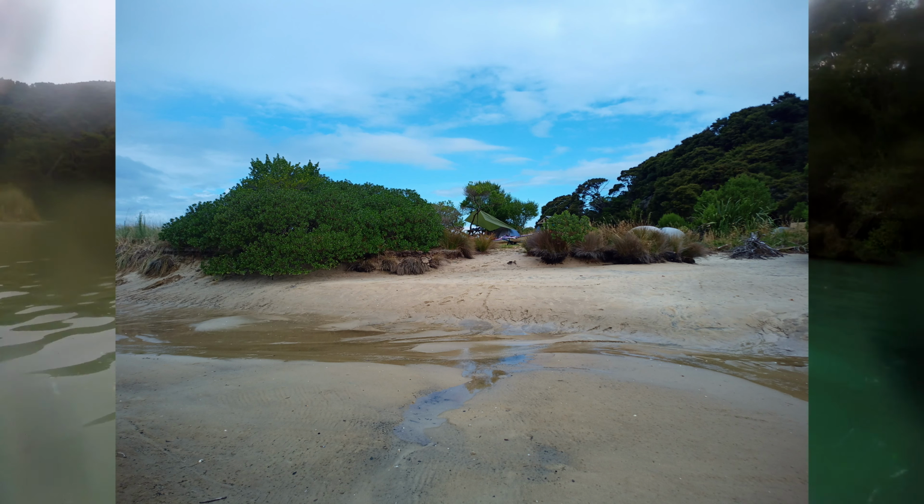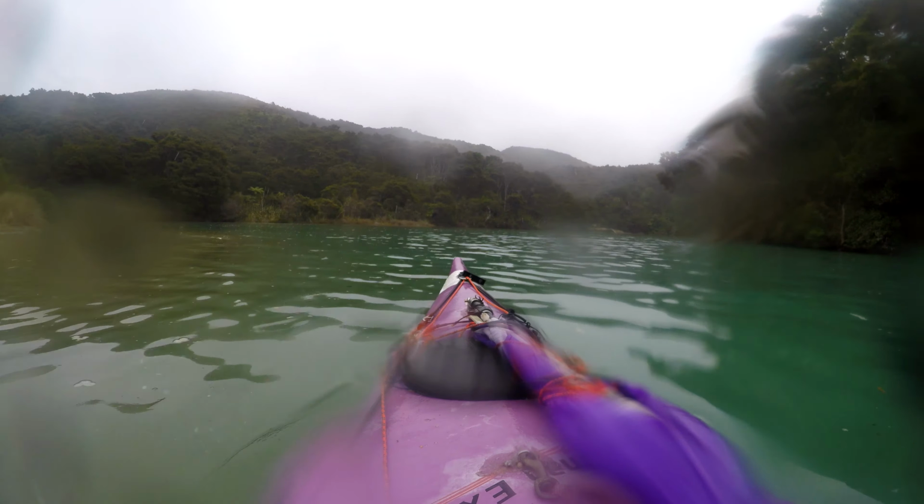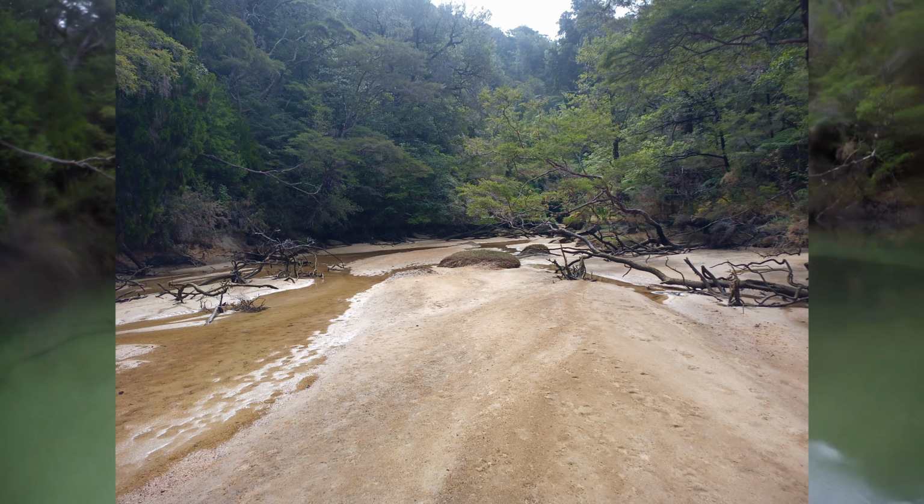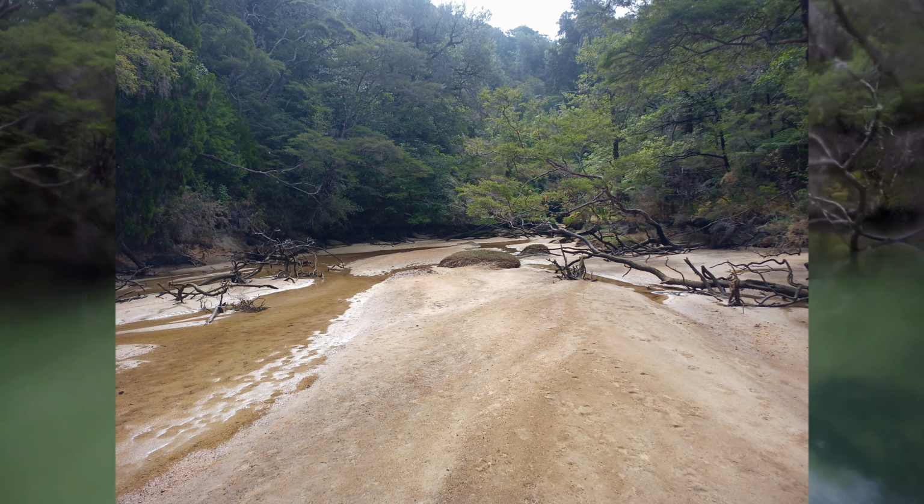The campsite is to the left as we enter the start of the inlet. Unfortunately, it was raining at the time, and the lens of the GoPro was constantly getting wet.